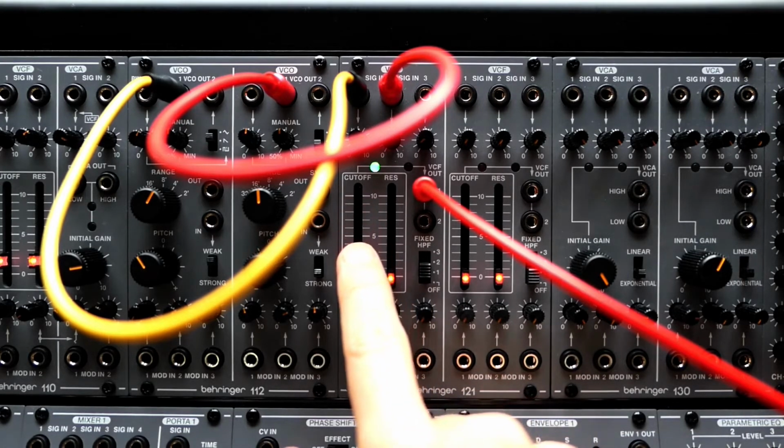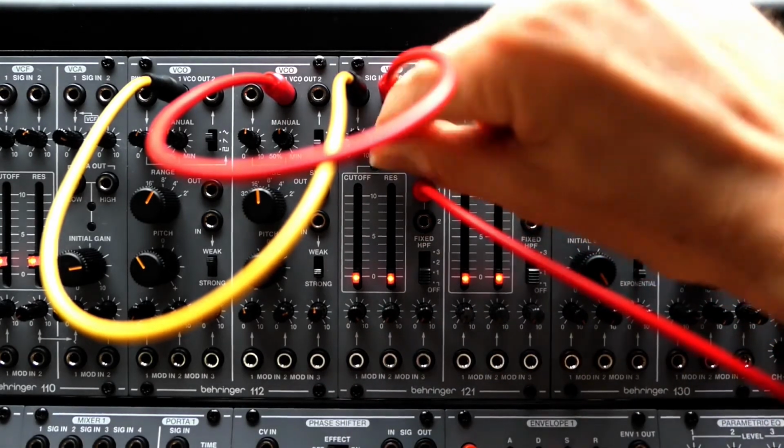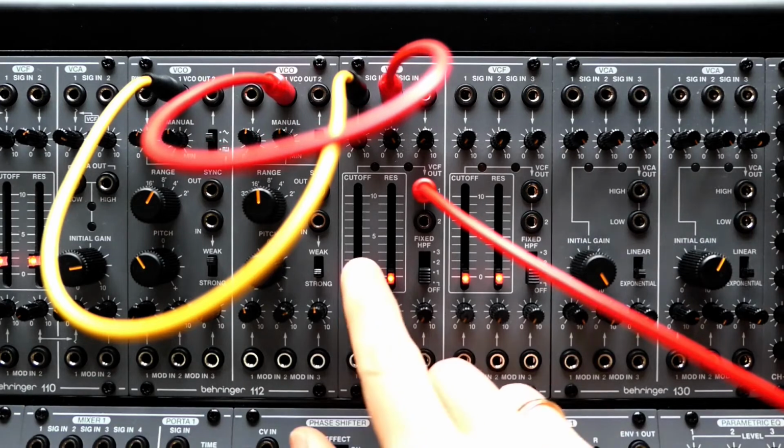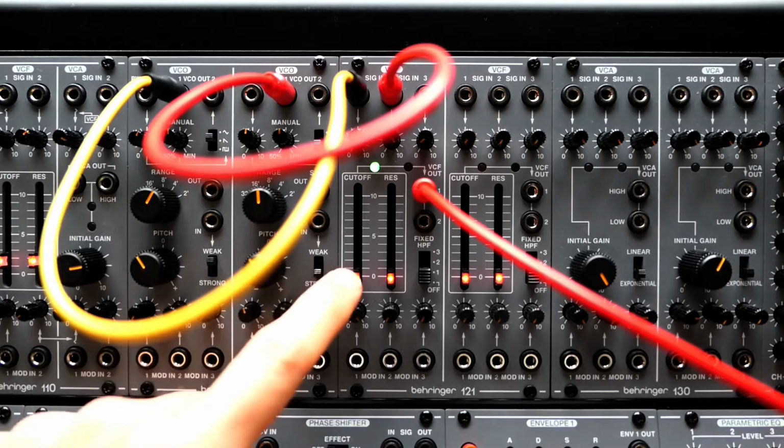When we turn up the audio attenuators too much, then the filter gets into its overload state, which means it starts to saturate. This is not harmful for the filter circuits, but the sound becomes a bit more distorted. And this creates an amazingly characterful sound.